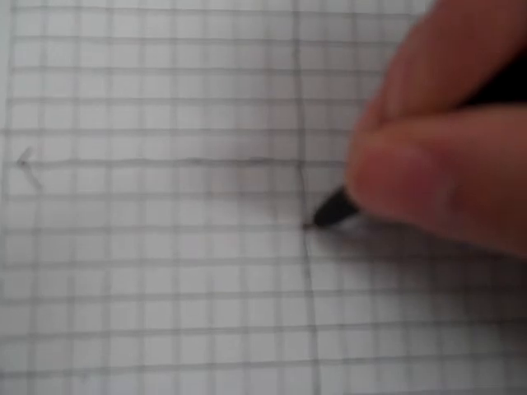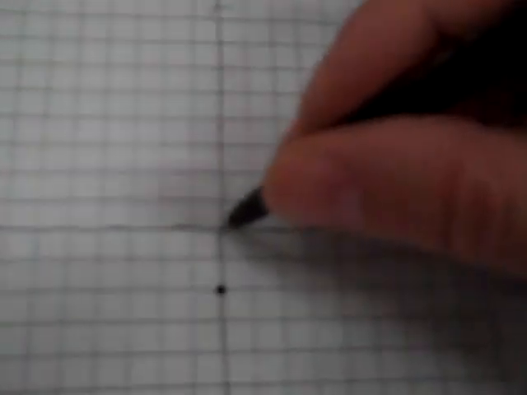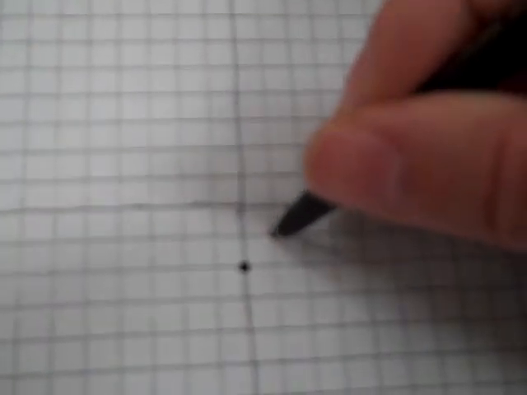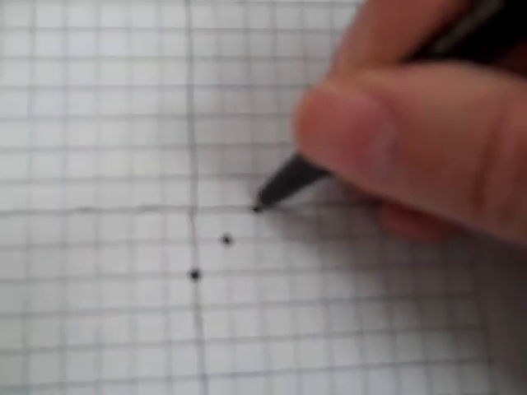So I graph those 3 points, so 0, negative 2. 1, negative 1, I go right 1, down 1. And then 2, 0, I go right 2, and then right there.